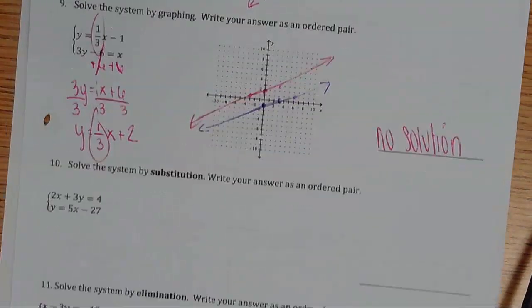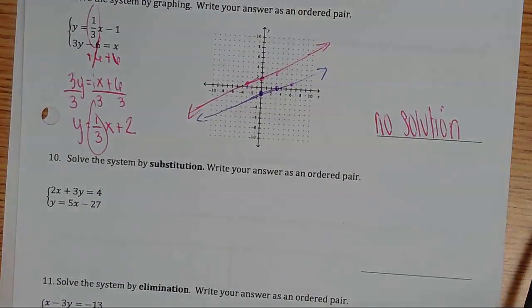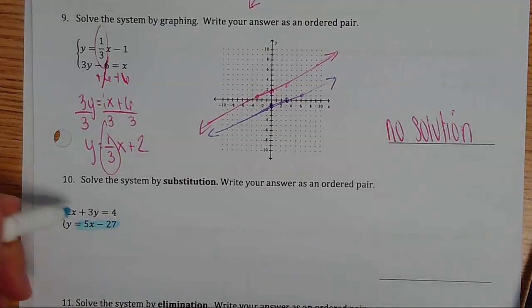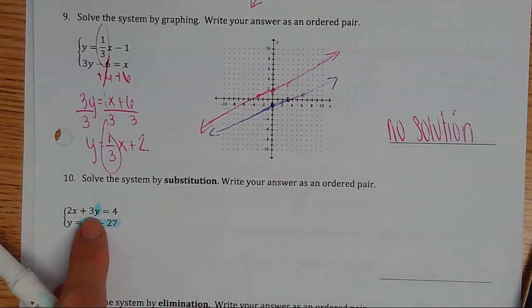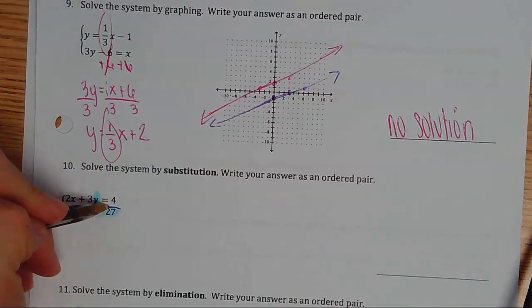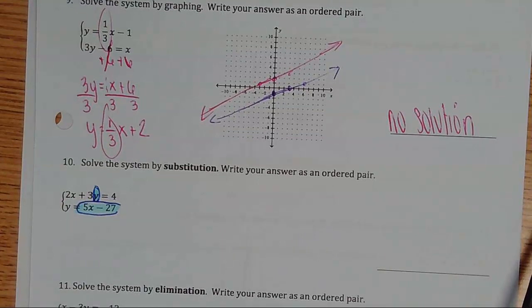Okay, this time solve the system by substitution. So what I'm going to do is I know that y is equal to 5x minus 27. So where that y is right there, I'm going to go ahead and insert it into the equation.